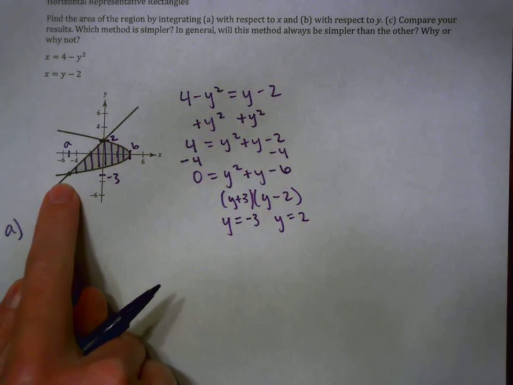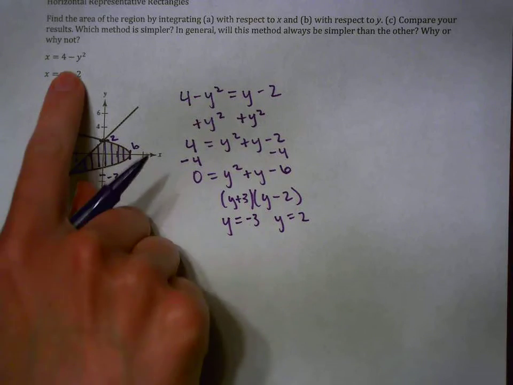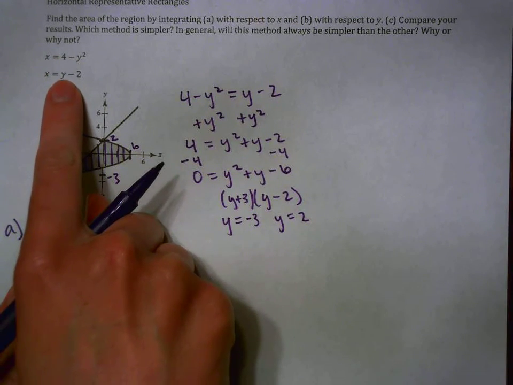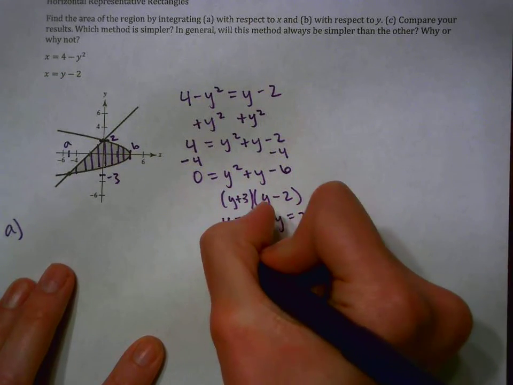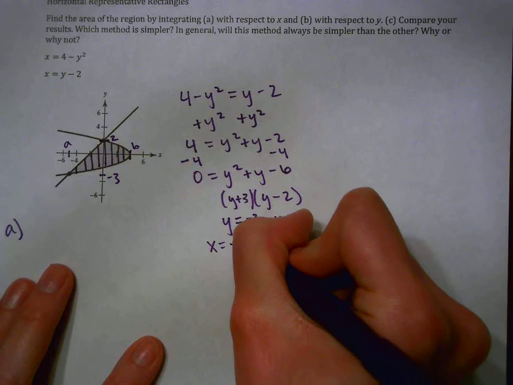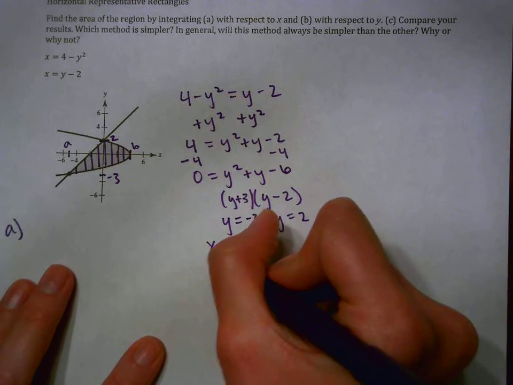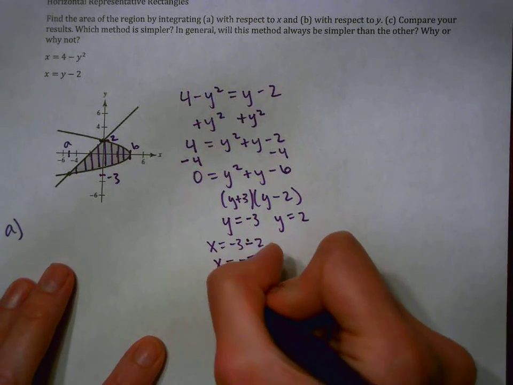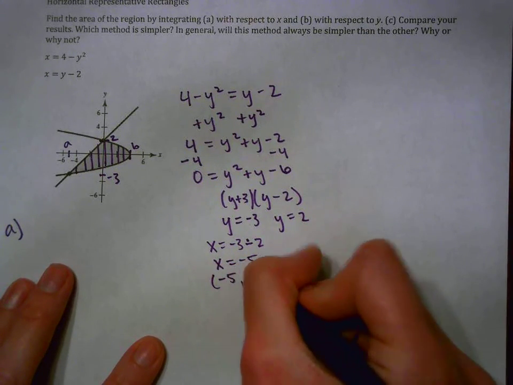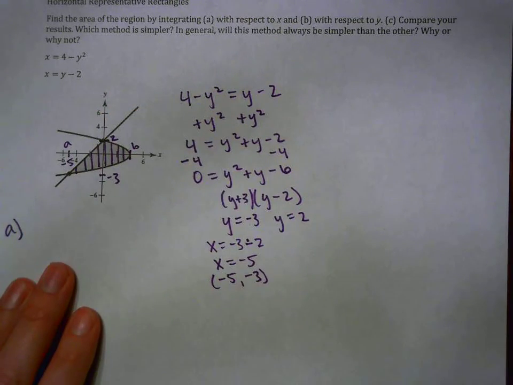So how do we get the x value? Just like before, if we want the actual ordered pair, you plug these back into either equation. You can pick which one's more simple. So I would pick the bottom one. So when I plug negative 3 back in for y, what does that make x? X equals negative 3 minus 2. I was about to put plus. Negative 3 minus 2 is negative 5. So that ordered pair where they intersect is negative 5, negative 3. So that makes this A value negative 5.